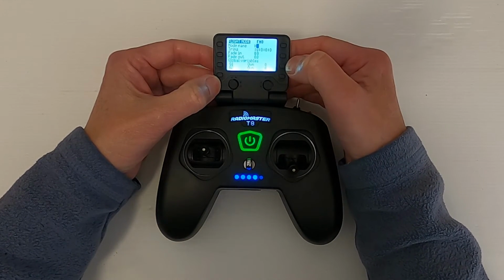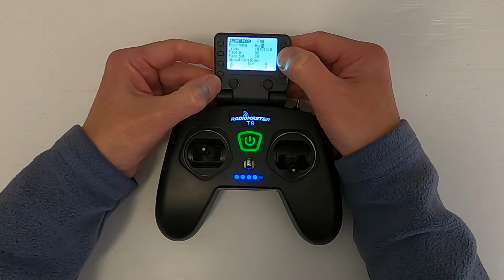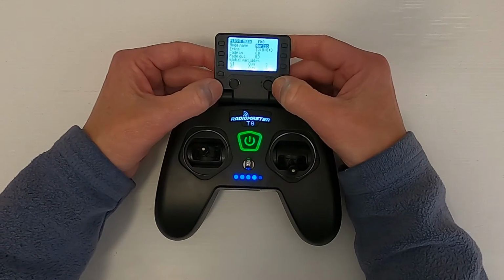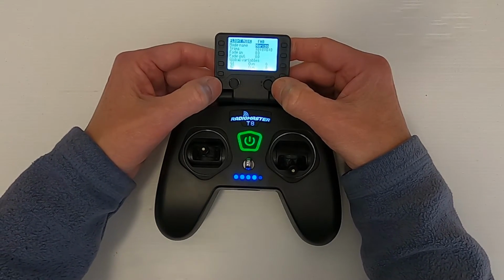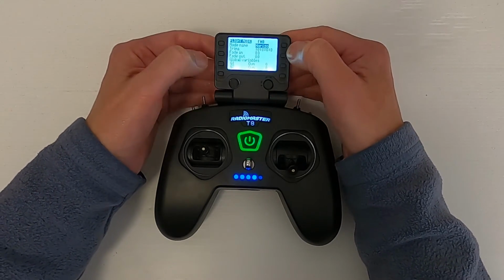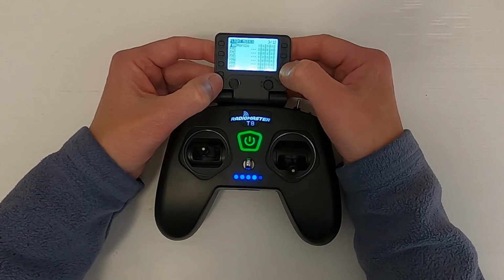I will speed this up. Now we can only put in six characters, so that's all we need to do in here. And we're going to push return. Now that's the first flight mode done.